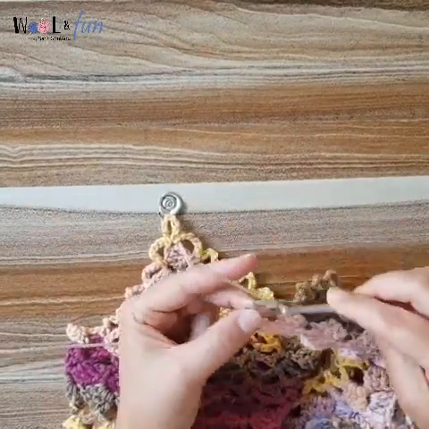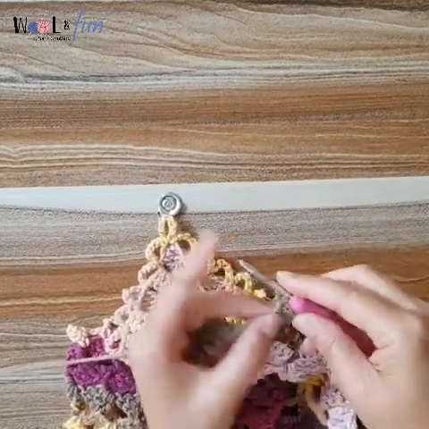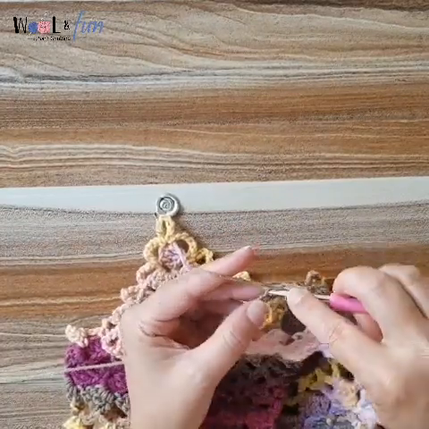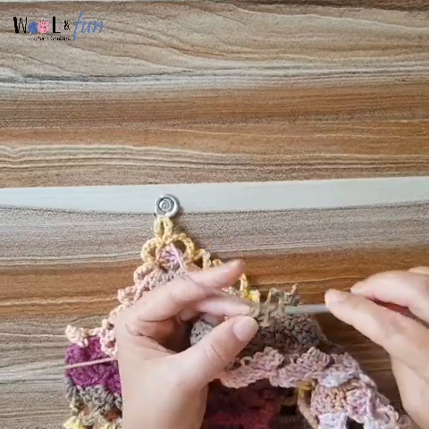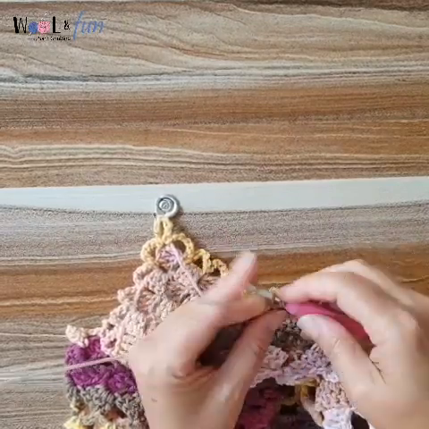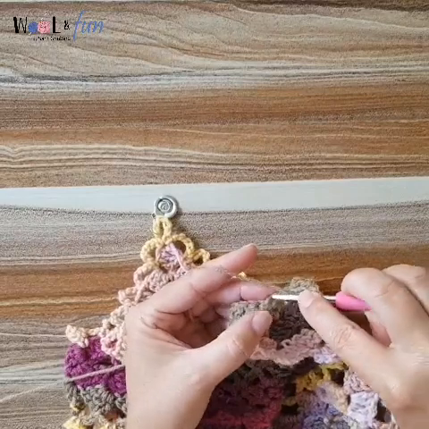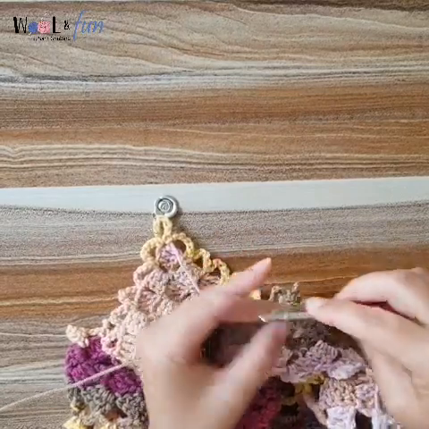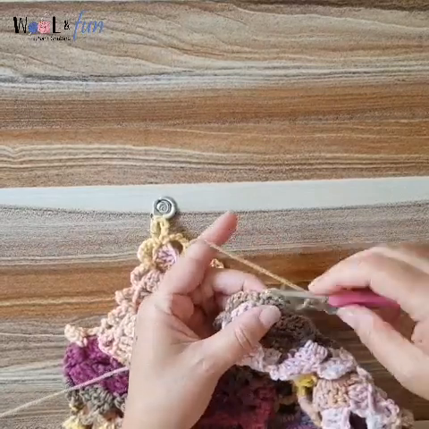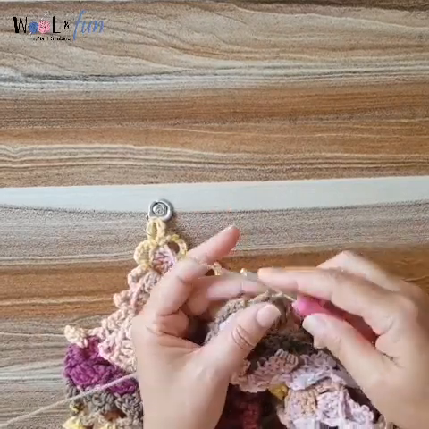So I will start. Slip stitch and chain 6.